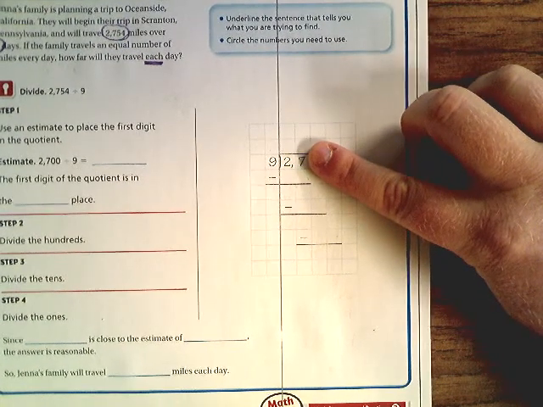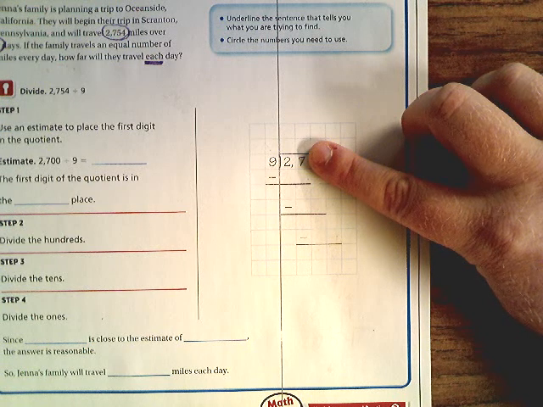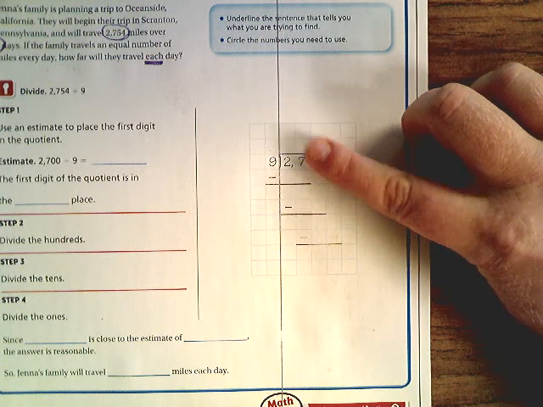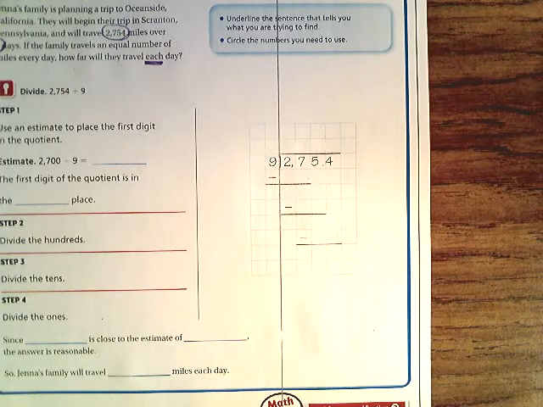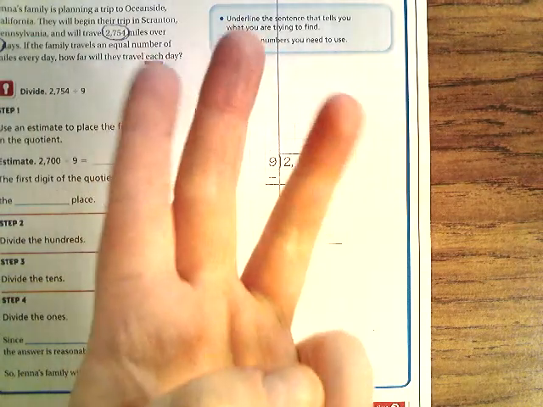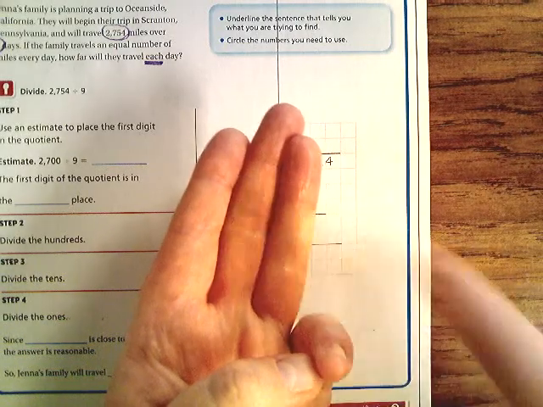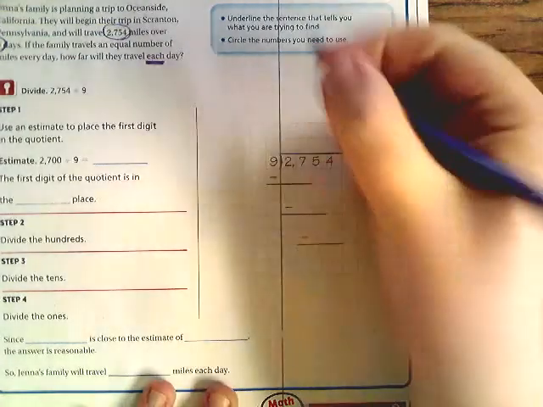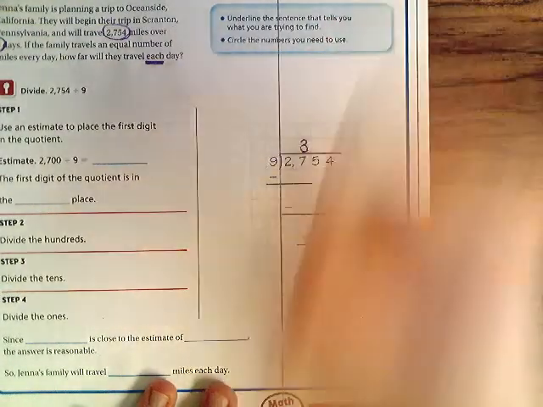So now I'm looking at it and I go, okay, how many times can 9 fit into 27? How many groups of 9 are there in 27? So if I maybe count by 9s on my hand, 9, 18, 27, there's exactly 3 groups because 9 plus 9 plus 9 is 27. So we're going to place our 3 above the 7 because there are 3 groups.